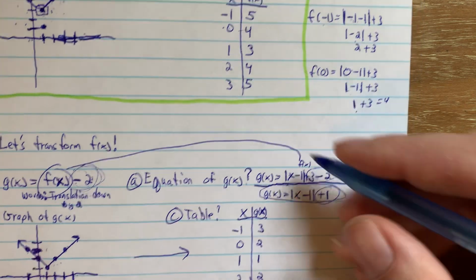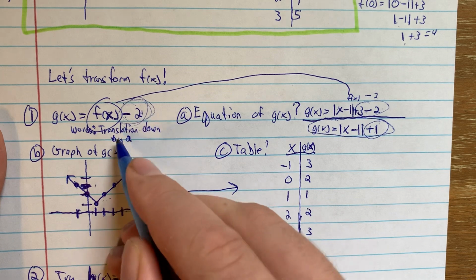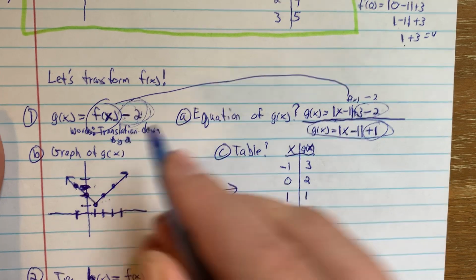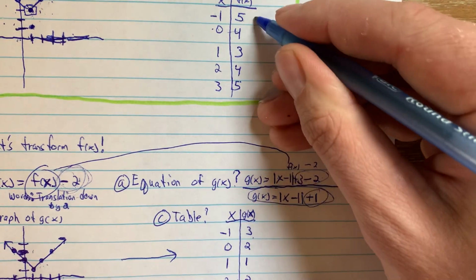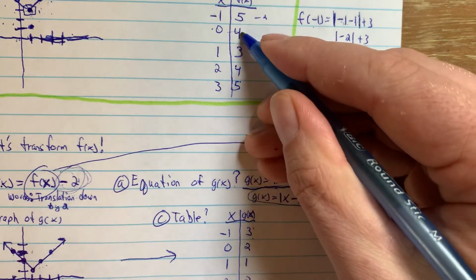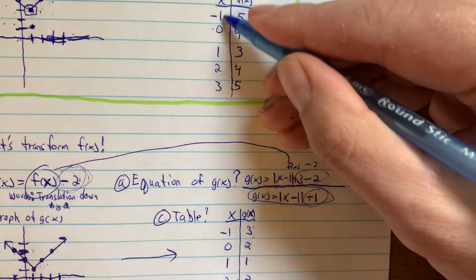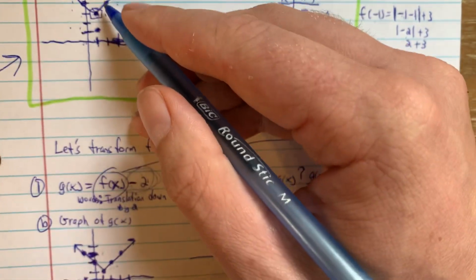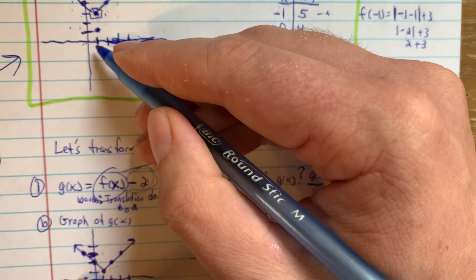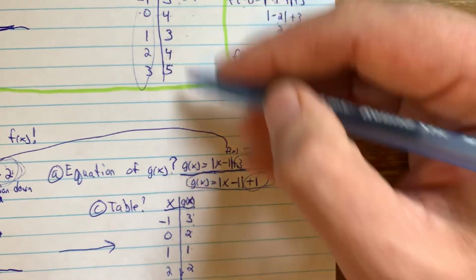And what we might notice about the table is that this f of x minus 2, it's a translation down by 2. So all of the y values just got lowered by 2. 5 minus 2 was 3. 4 minus 2 was 2. 3 minus 2 was 1. And the x values don't change. Where those x values occur is exactly the same as they were before. We can really see that on the graph. The x values aren't changing. It's just where are the y's? All the y's are going down by 2. And so you can directly take a table and move it down by 2. Why don't you guys try this on your own?